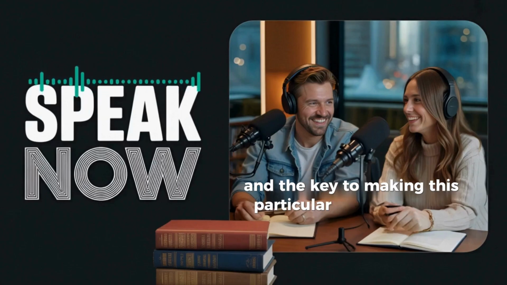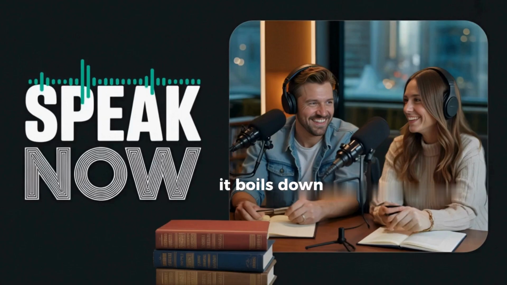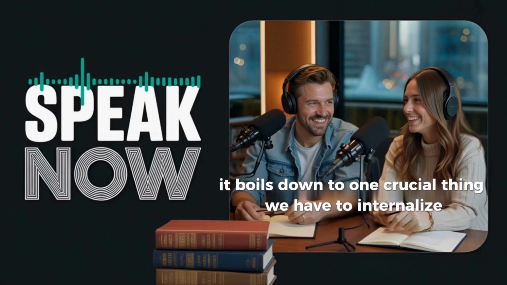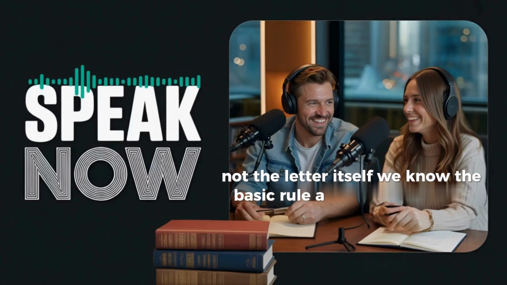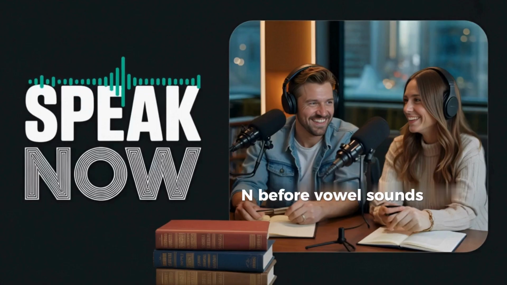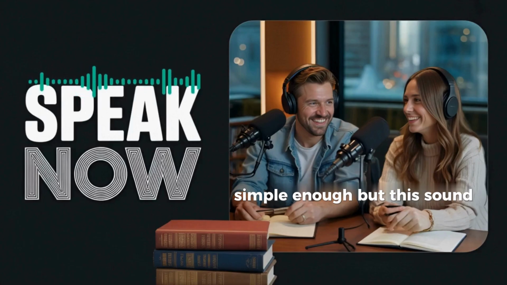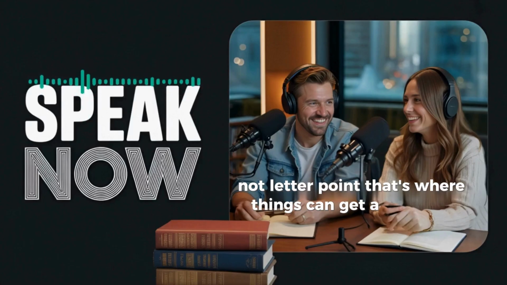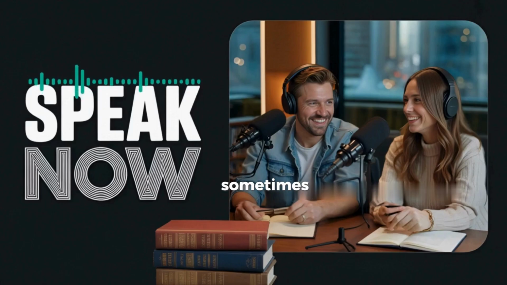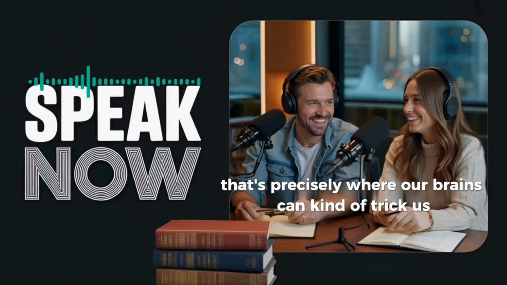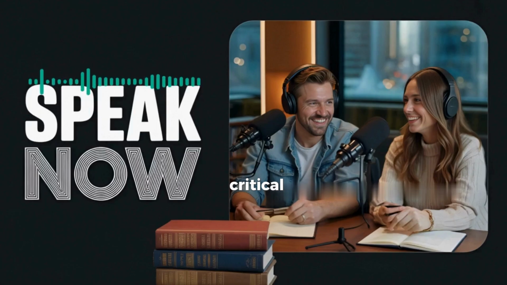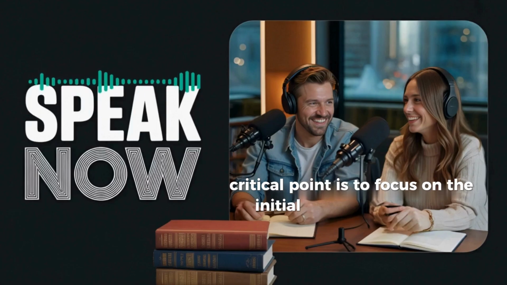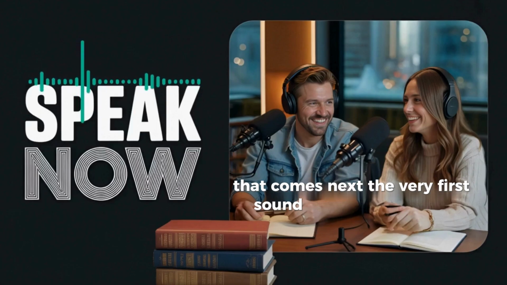And the key to making this particular rule automatic, it boils down to one crucial thing we have to internalize. It is all about the sound, not the letter itself. We know the basic rule. A before consonant sounds, AN before vowel sounds. Yeah. Simple enough. But this sound, not letter point, that's where things can get a bit tricky, even for advanced speakers sometimes. You've hit the nail on the head. That's precisely where our brains can kind of trick us. We see the written word, the spelling, first, right? But the absolute critical point is to focus on the initial sound of the word that comes next, the very first sound you actually make.